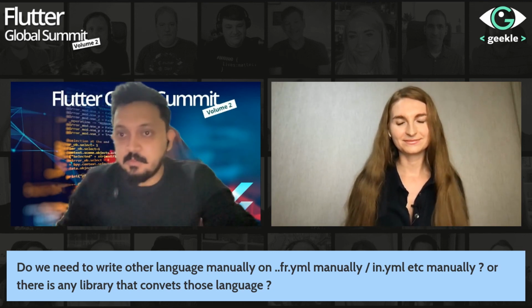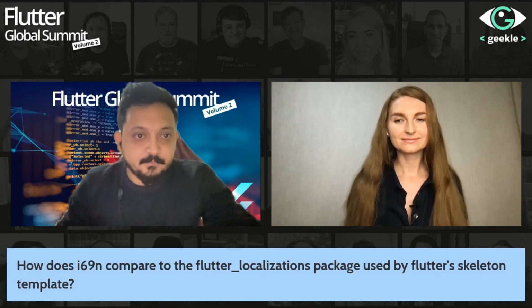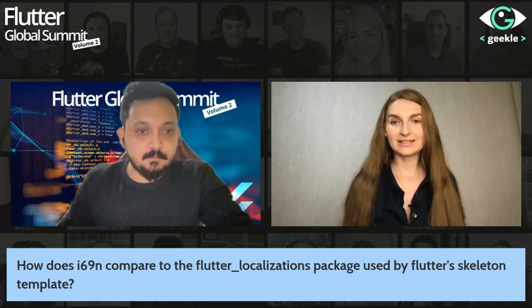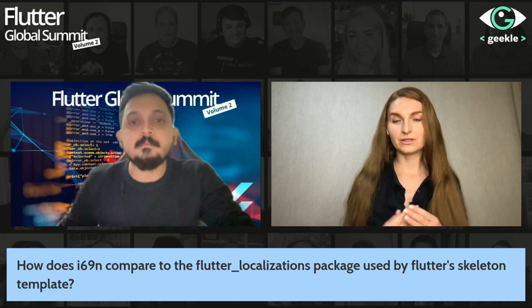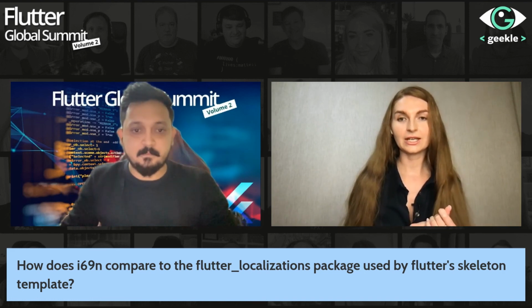Okay, nice. Let's move to the last question. So how does i69 compare to the Flutter localization package used by the Flutter skeleton template? If we take a simple Flutter skeleton template application, which uses only one single package, the difference would be in the code generation mechanism. What I showed you today uses the build runner mechanism, which is what I prefer to use because I already have a lot of other dependencies using it in the project. And Flutter localizations would use another generating approach, which is specifying generate: true in the pubspec.yaml file.